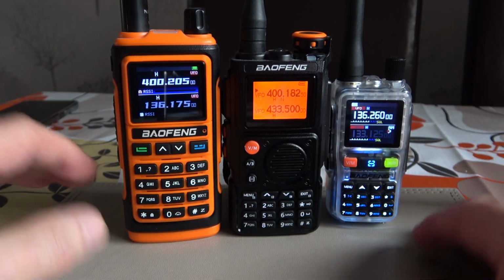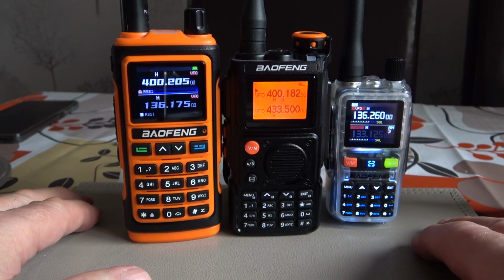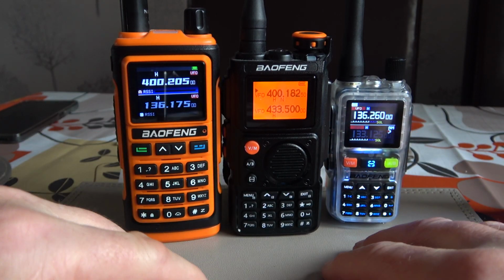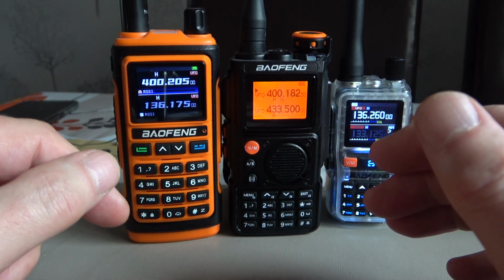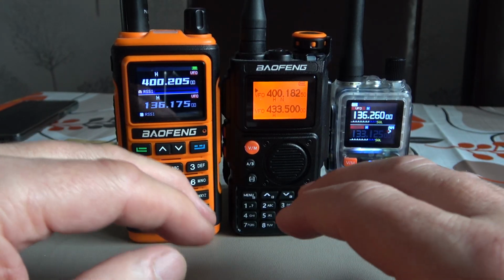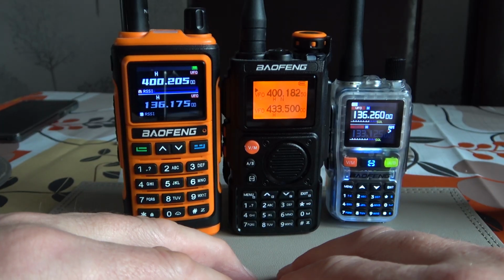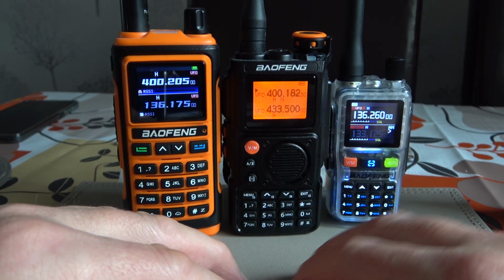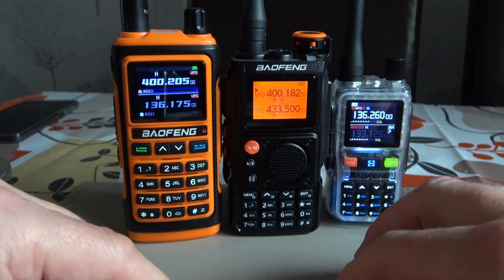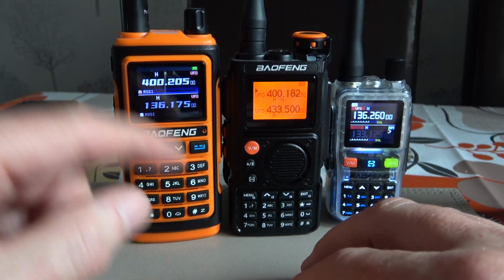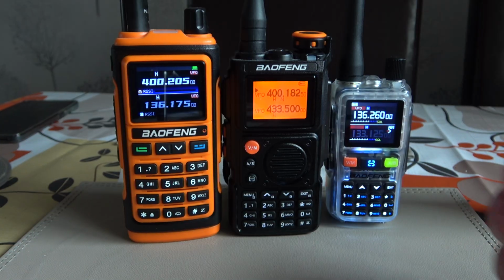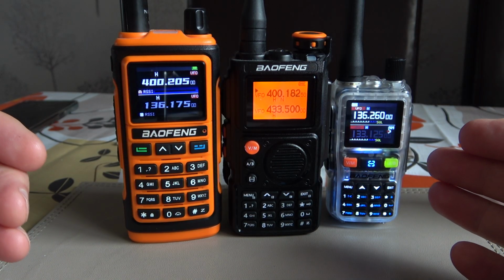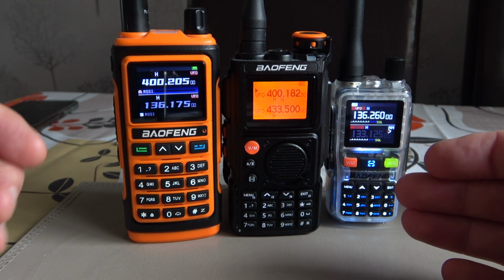Basically, if you wish to commence a scan in VFO frequency mode on the newer colour screen Baofeng radios, you first have to set the frequency range that you wish to scan, be that 2 meters, 70 centimeters, 1.25 meters if it does it. You have to set that frequency range first in the menu. Otherwise, the radio will keep defaulting back to 400, starting a scan at 400 megahertz.